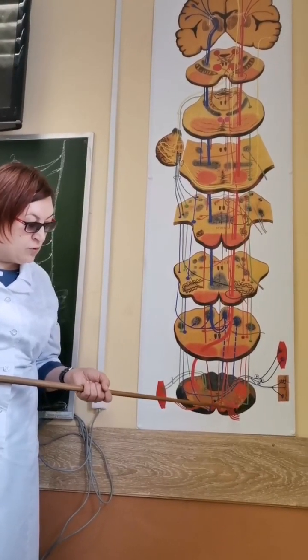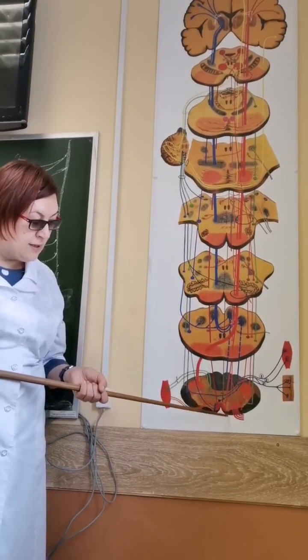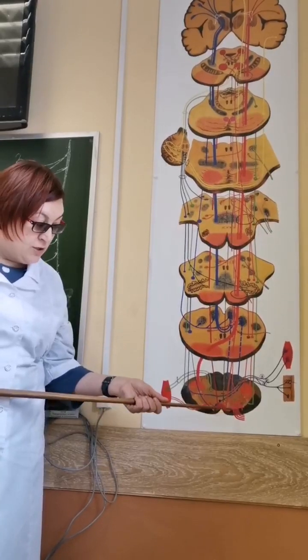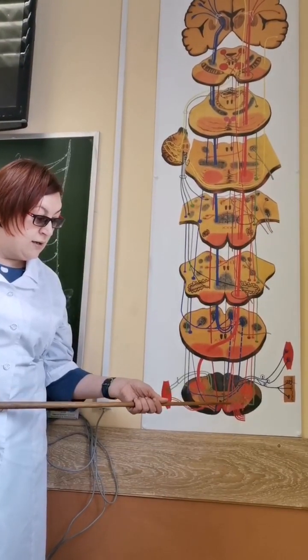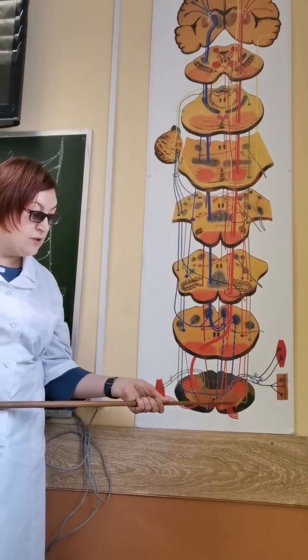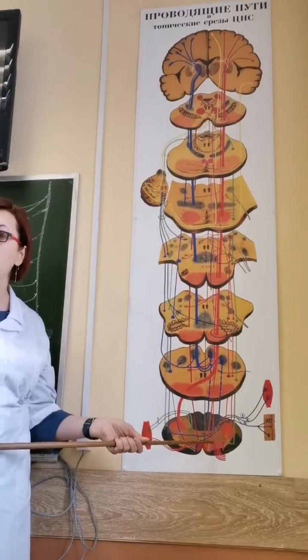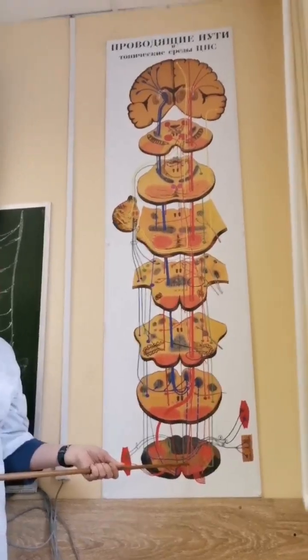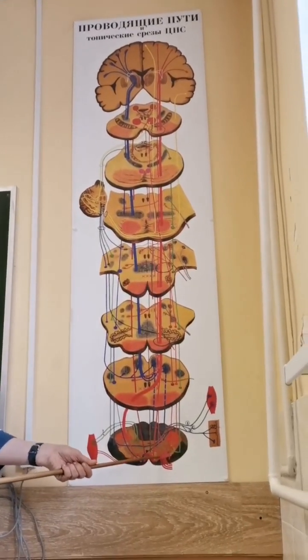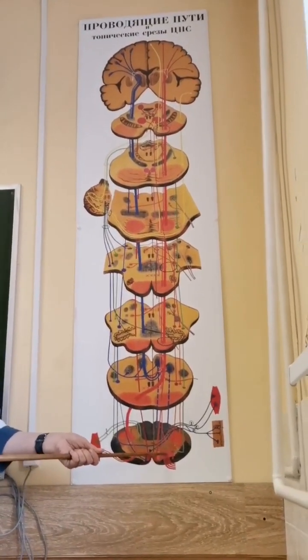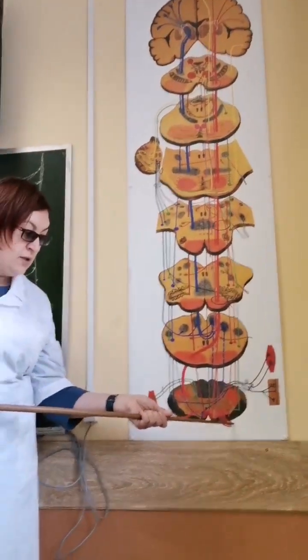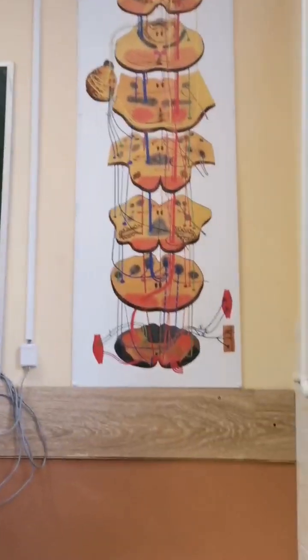It lies in front of the reticulospinal tract here. Anterior and lateral, and the second neurons are located in the anterior horn of the spinal cord. The axons of the second neurons form the anterior roots and spinal nerves and supply the muscles.